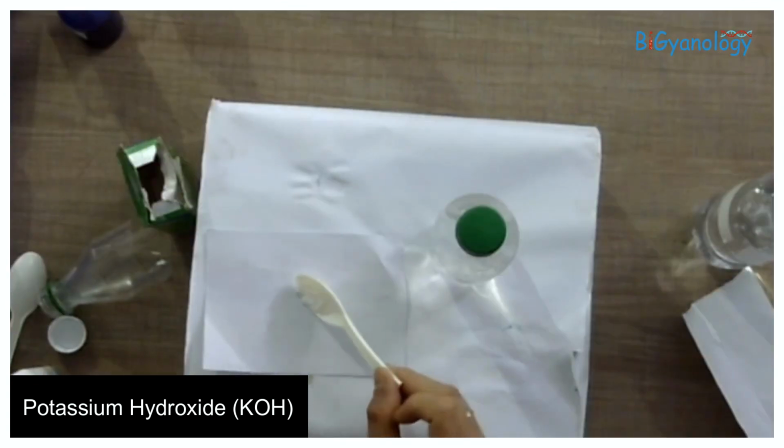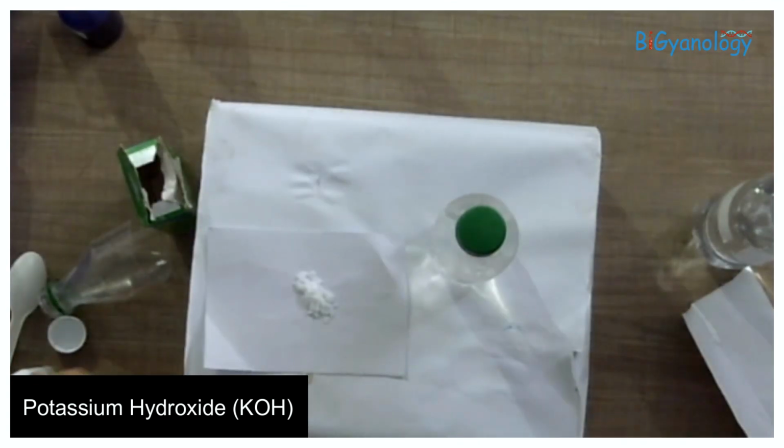So this is a glucose solution. Here we are giving some potassium hydroxide, using a makeshift funnel.